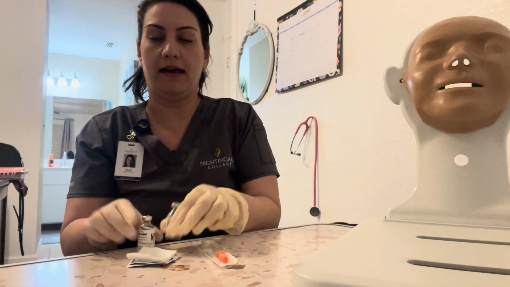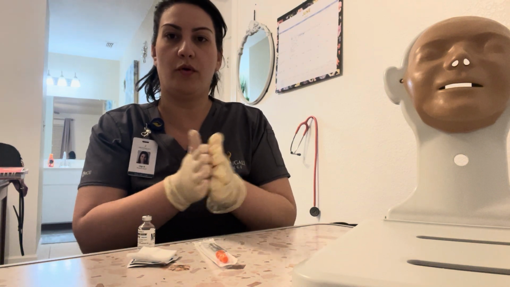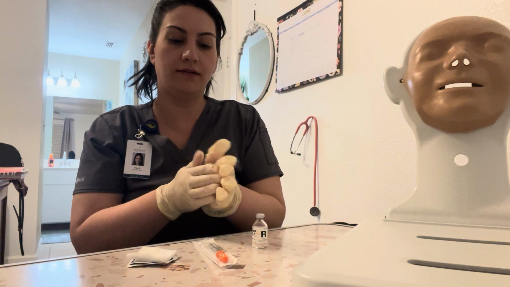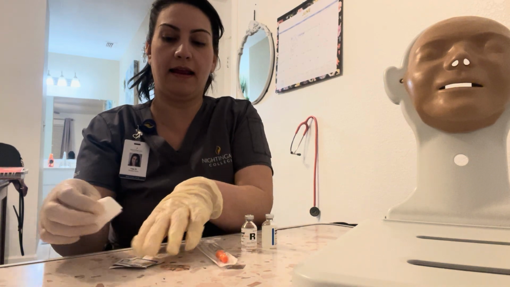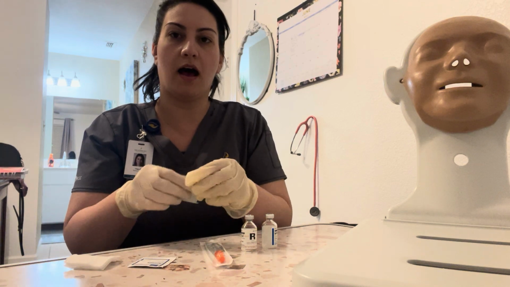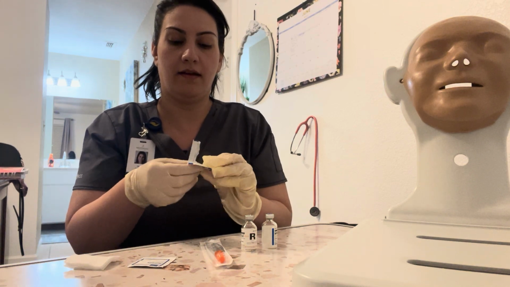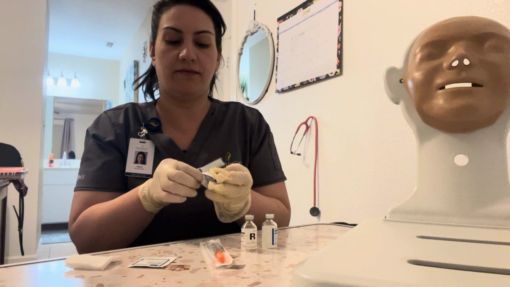I want to go ahead and roll my medication vials, and I will go ahead and clean the tops of the medication vials.